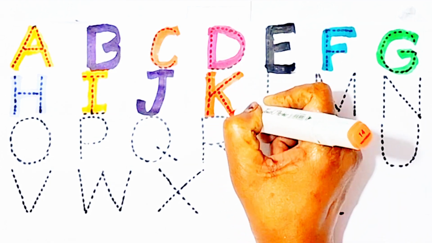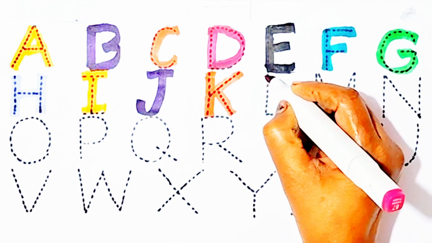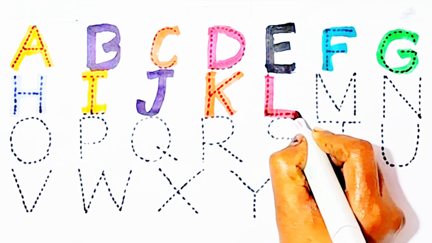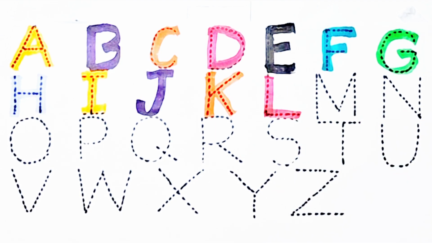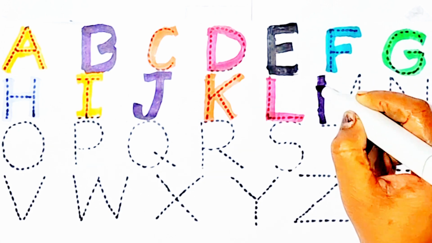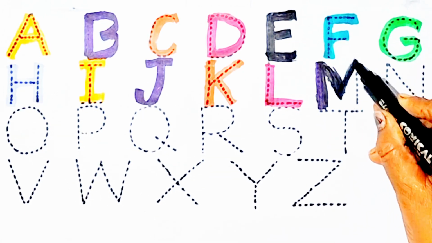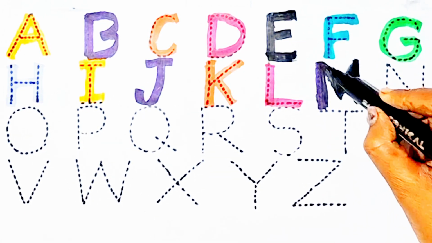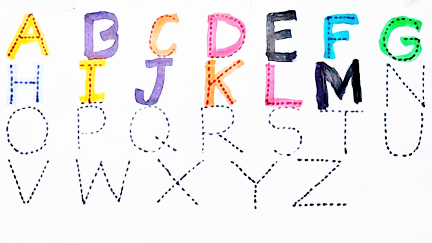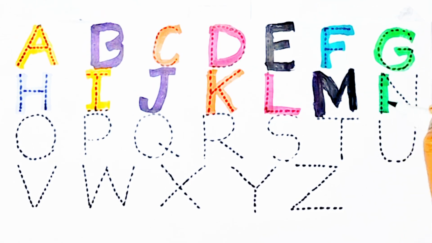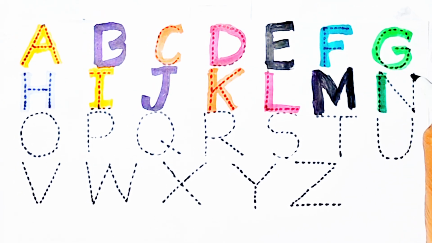K for kiwi. L for lychee. M for mango. N for nectarine.